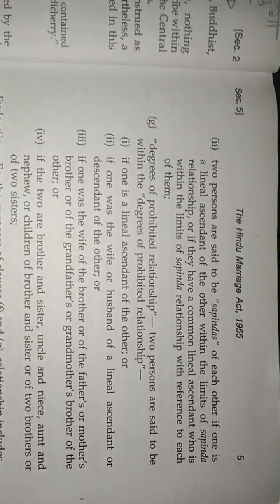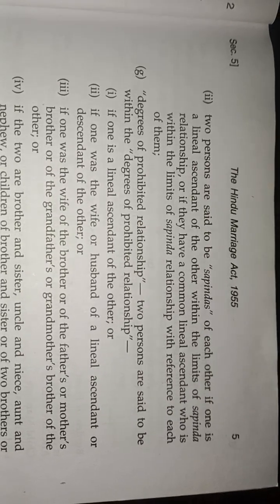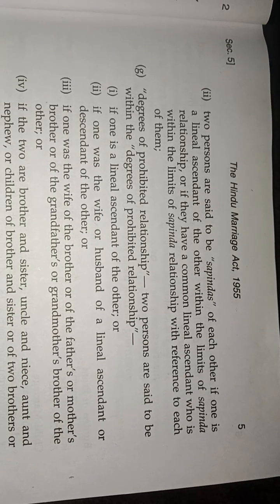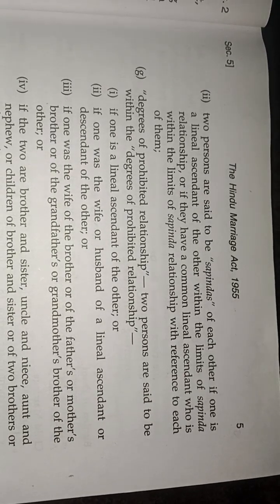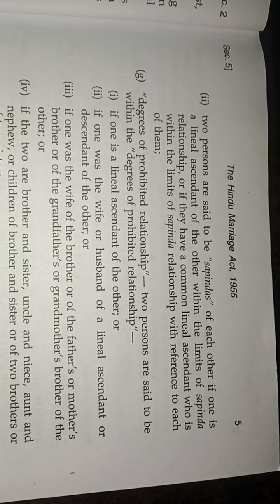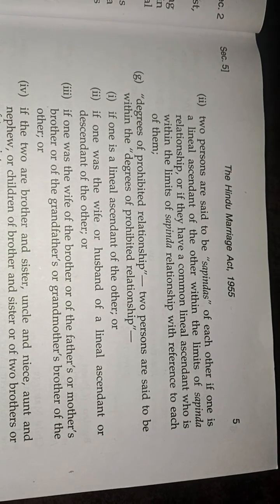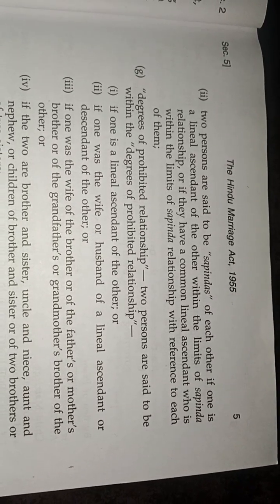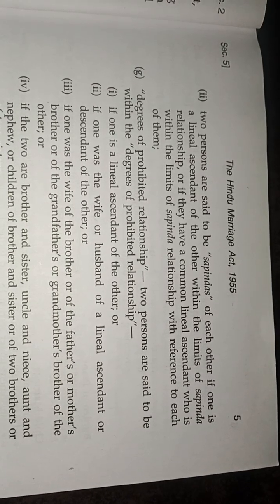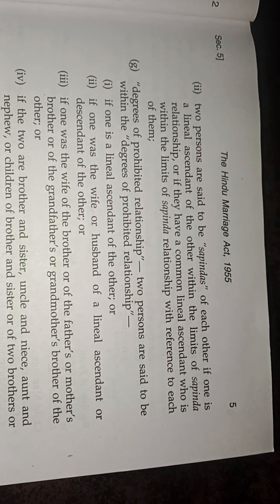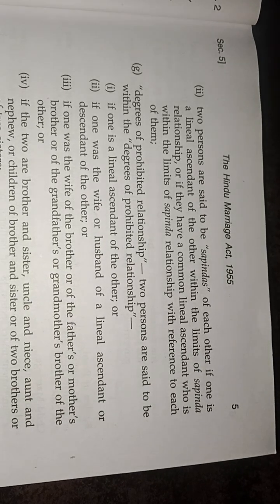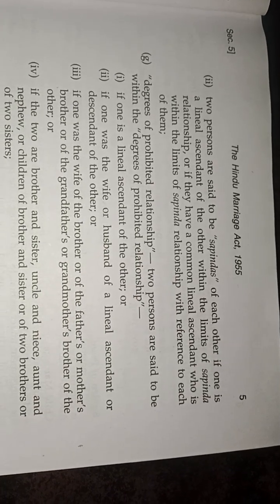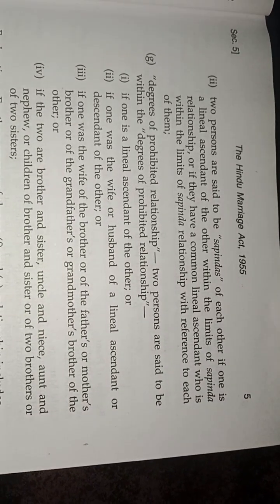Two persons are said to be sapindas of each other if one is a lineal ascendant of the other within the limits of the sapinda relationship, or if they have a common lineal ascendant who is within the limits of the sapinda relationship with reference to each of them.